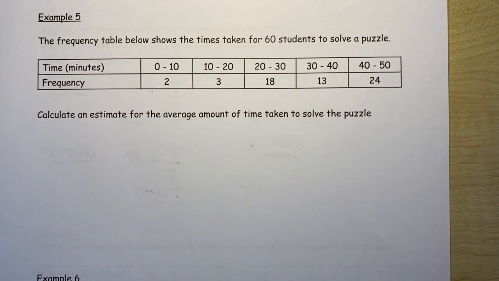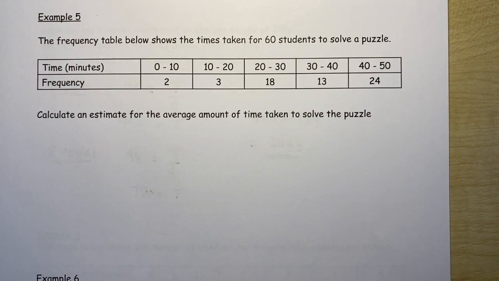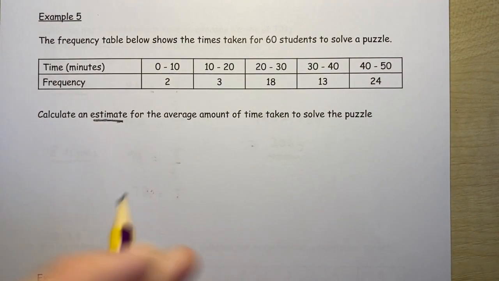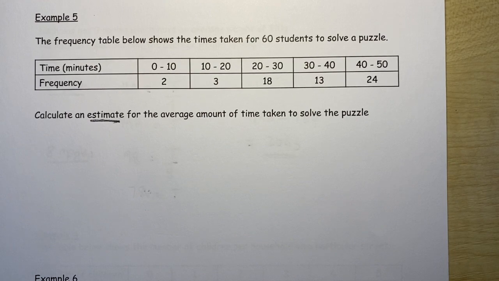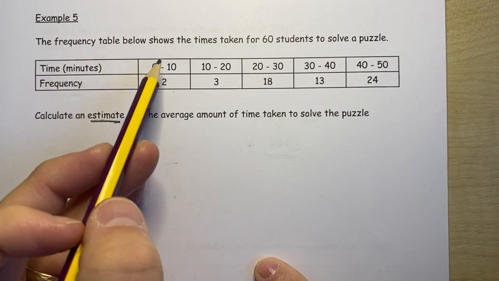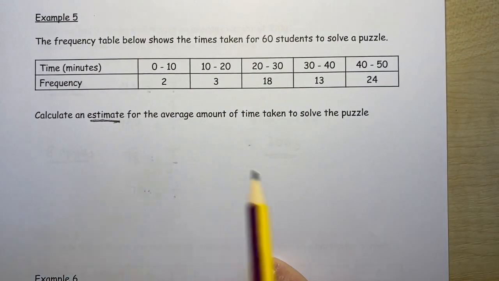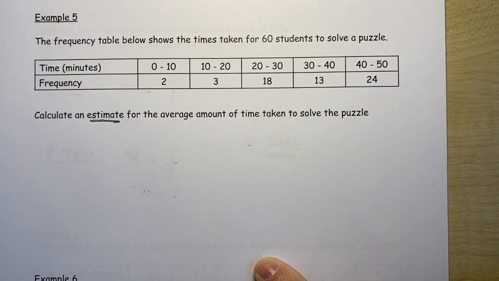Now, if the data is given in a grouped format, we can't work out exactly what the mean is. Hence, we can only work out an estimate. Now, that doesn't mean that we totally guess the value. What we do is use a bit of common sense. We know in this particular question, we've got a number of students completing a puzzle, and we know that 2 people took between 0 and 10 minutes.